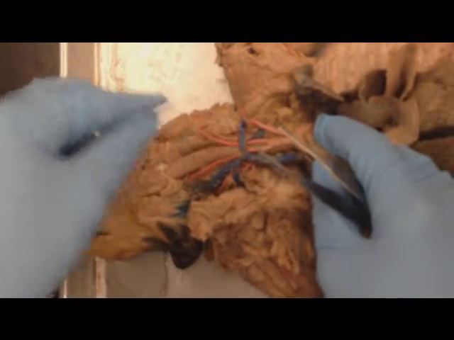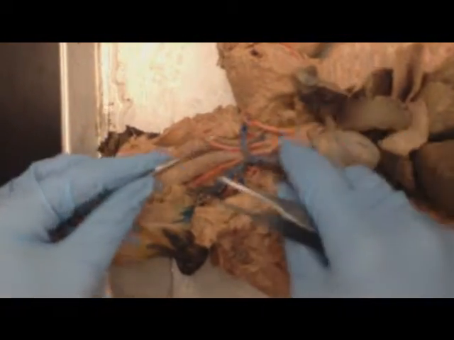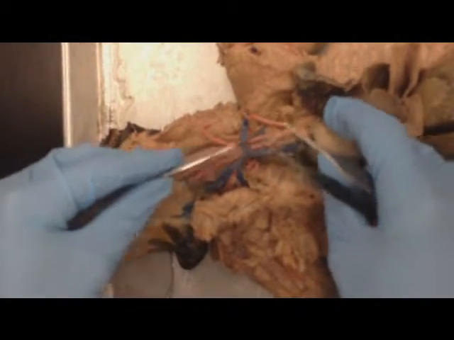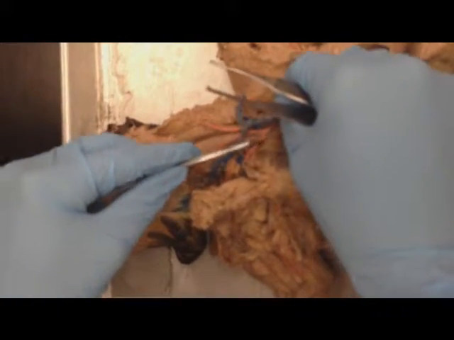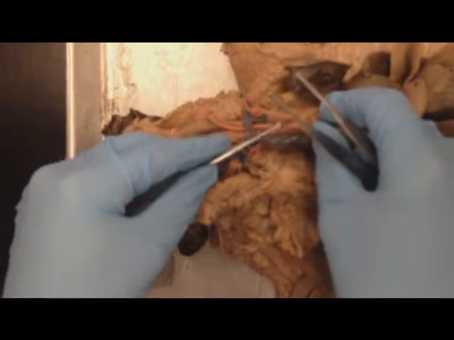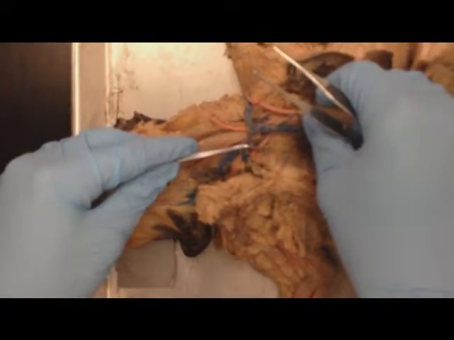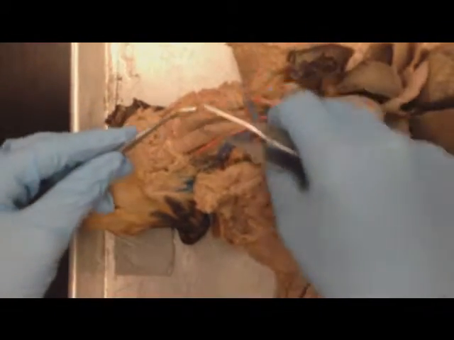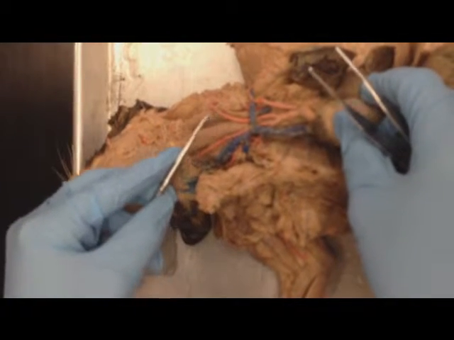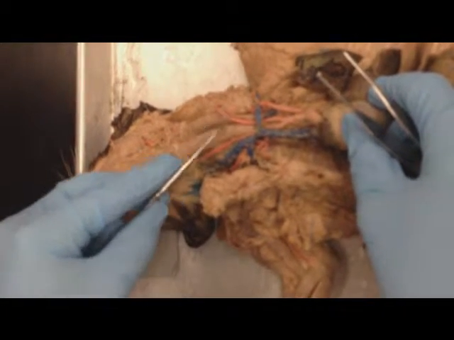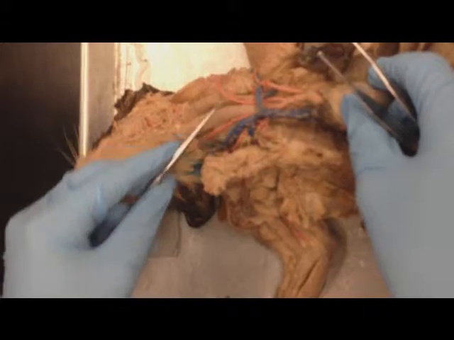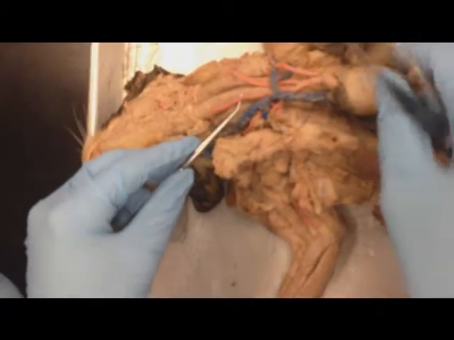Subclavians always go to the arm. Off of the brachiocephalic, we also have a right subclavian to the arm. So left subclavian, right subclavian. Also from the brachiocephalic, we have two common carotids. You call them left common carotid and right common carotid.